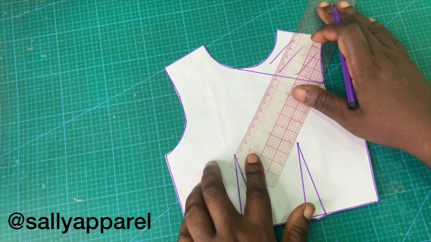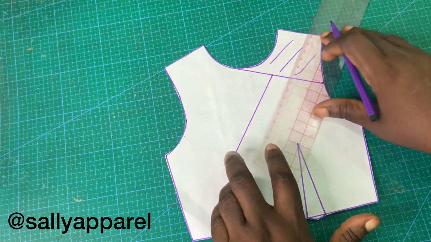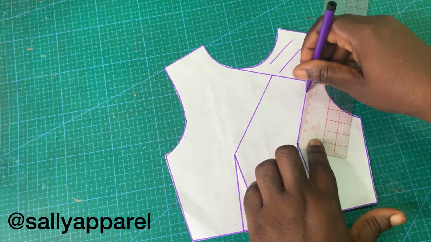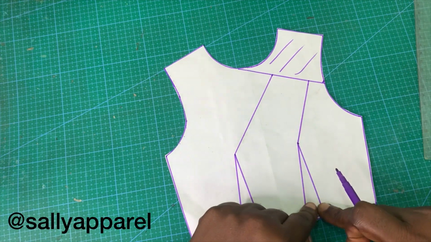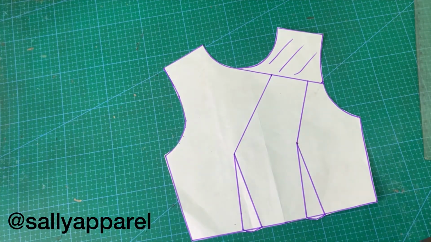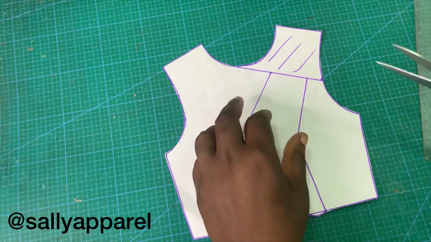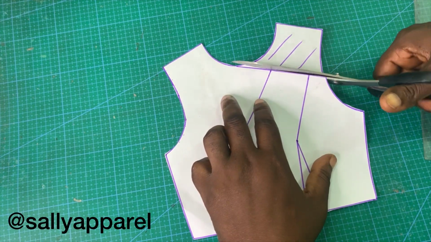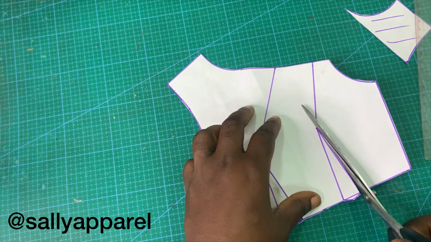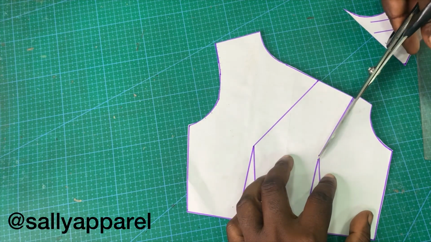Now draw a line connecting the tip of your dart to this point and draw another line connecting the second dart to this point. So I'm going to go ahead and cut it open to close my dart, thereby transferring it to the neckline. But I'll first cut off the unwanted area and then I cut open my dart, then cut the line towards my dart.